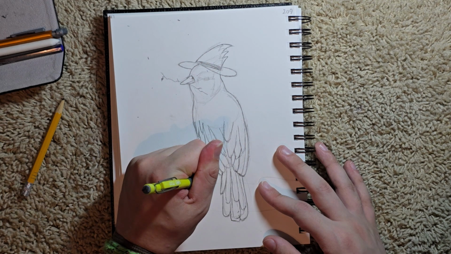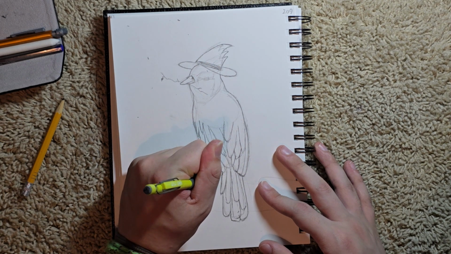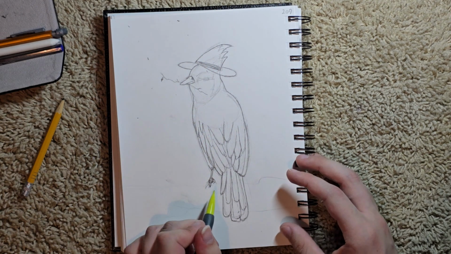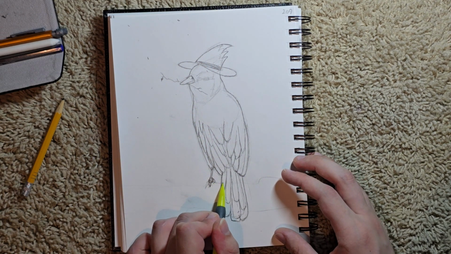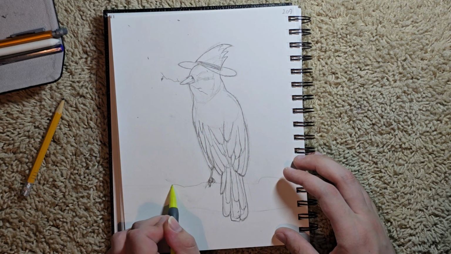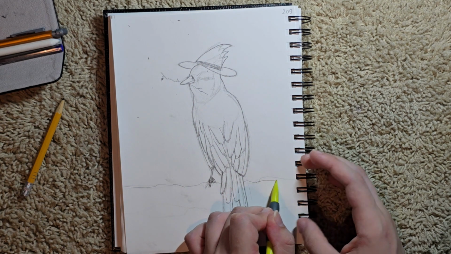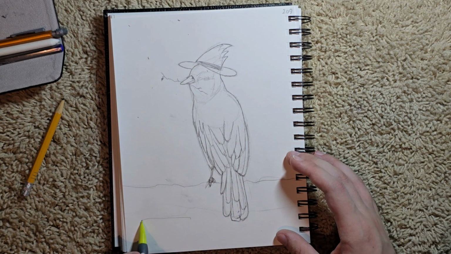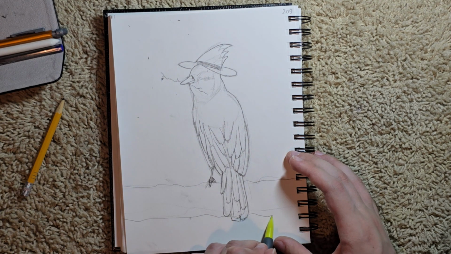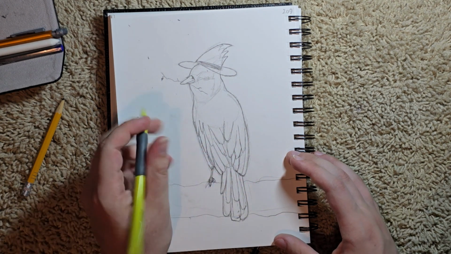And then what about the front toes? Oh yeah, that's a freaking bird. Look at that bird. You can't tell me that that's not a bird. Yeah, people are gonna look at this picture and they're gonna be like, yep, that's a freaking bird. 10 out of 10. Trust me. It's exactly how it's gonna go.